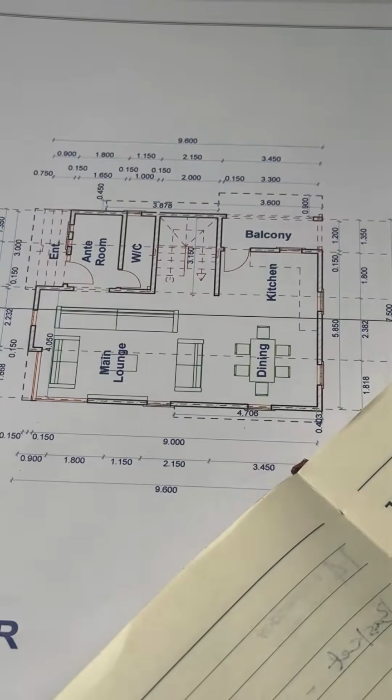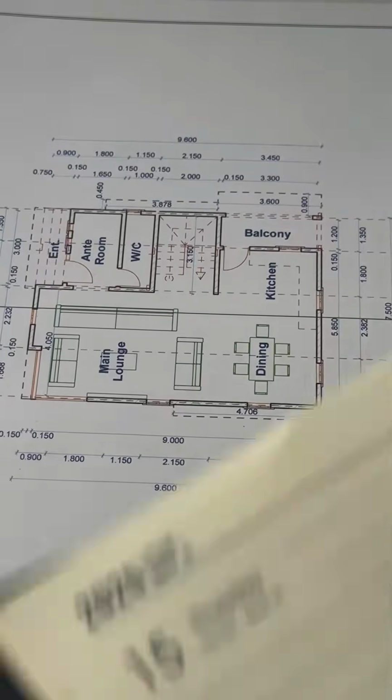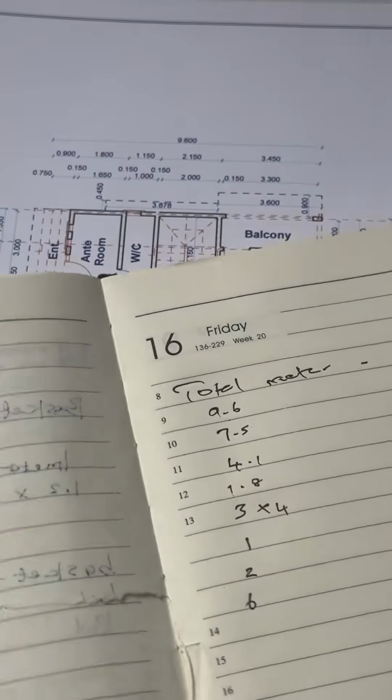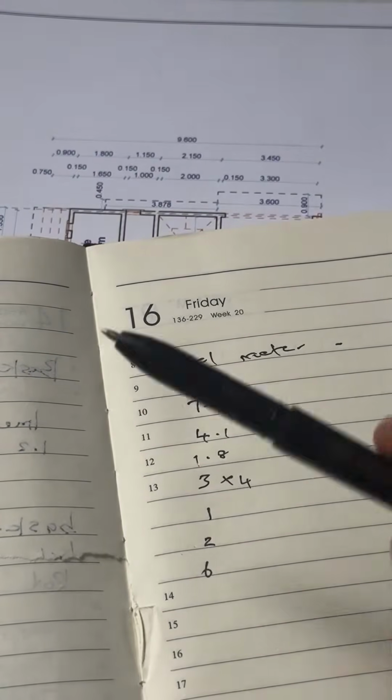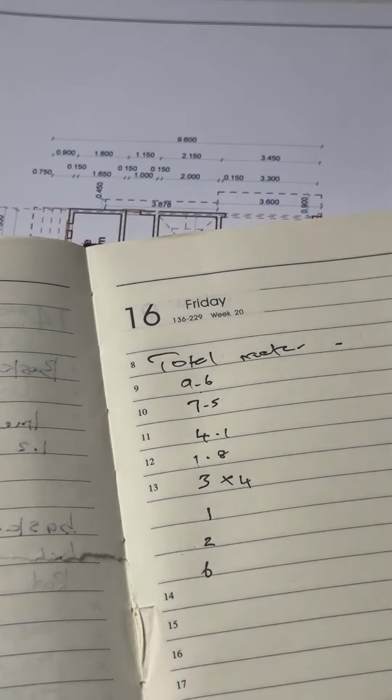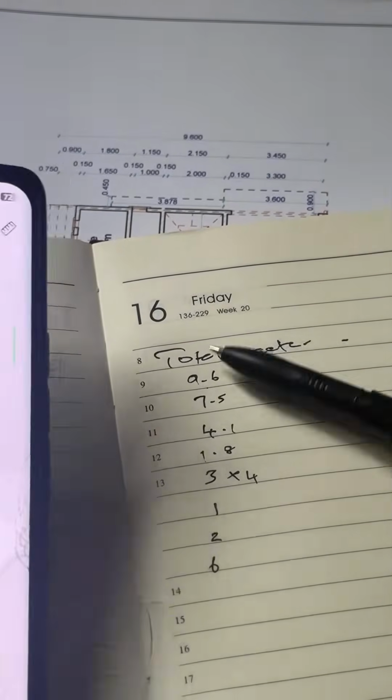So what's the next thing? The next thing is for us to use our calculator. Now, this is the total meter of the structure. Now we'll go to our calculator. We add up all figures.